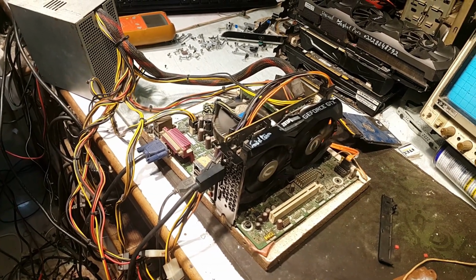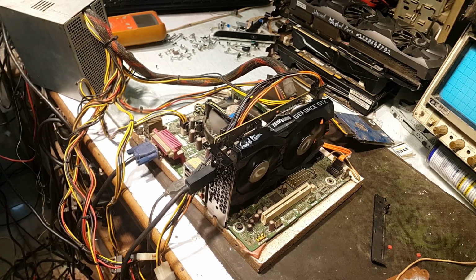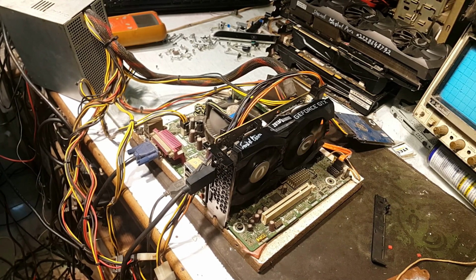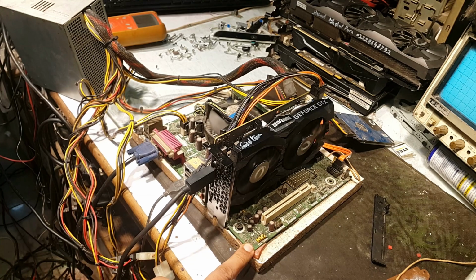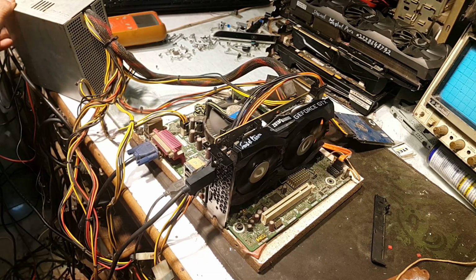So let's check it, that why it is not detecting on this CPU. Let's start. I will shut down the CPU.